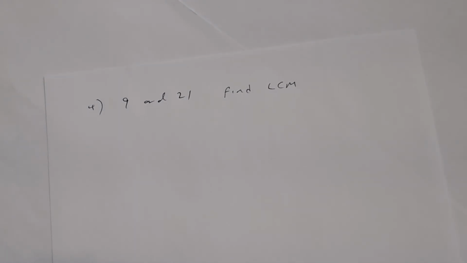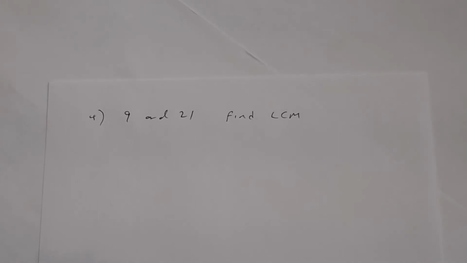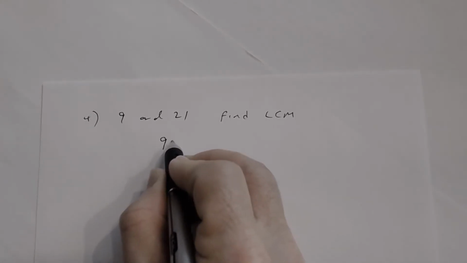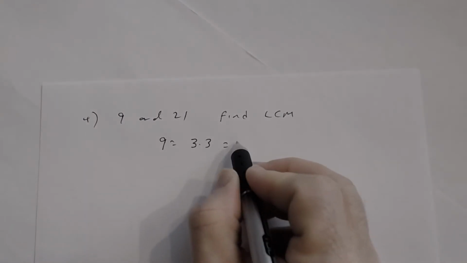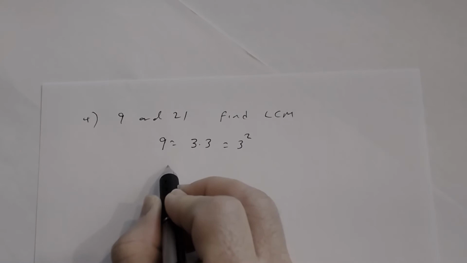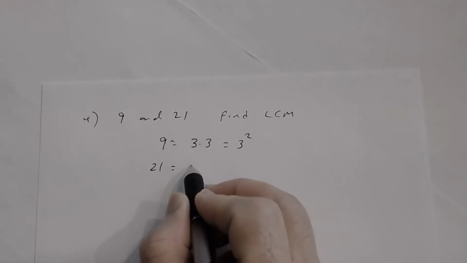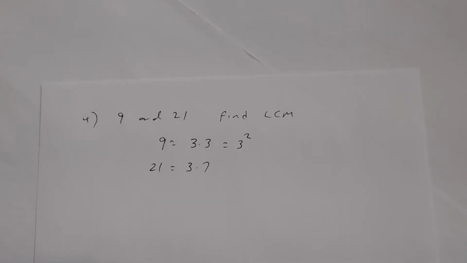All right, so let's go ahead and just talk about prime factorization, because I need for you to get a handle on that, prime factorization. So the prime factorization of 9, that's easy. That's 3 times 3, okay, or 3 squared. The prime factorization of 21, that's easy as well, because that's 3 times 7, okay? That's 3 times 7.